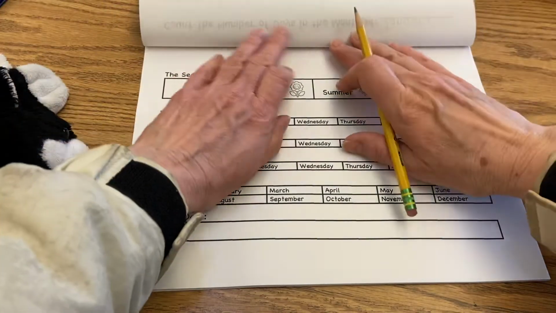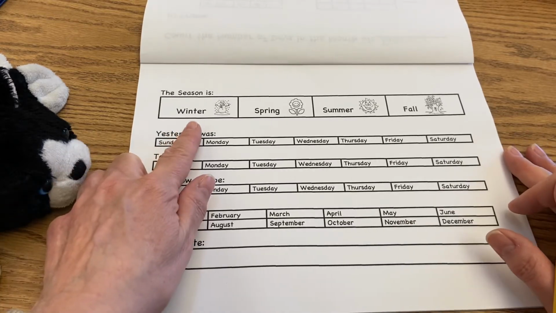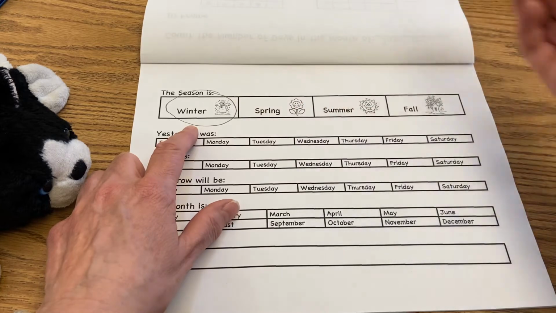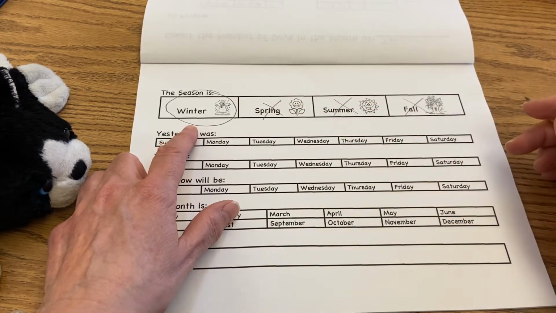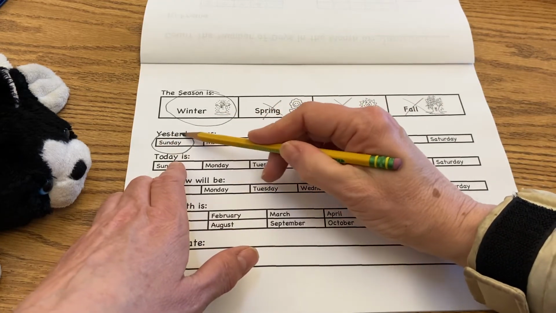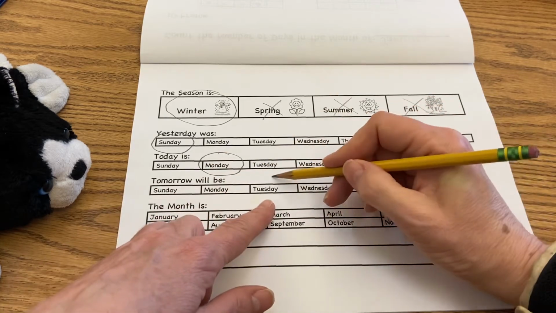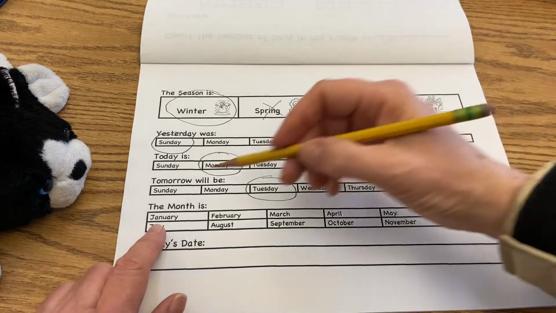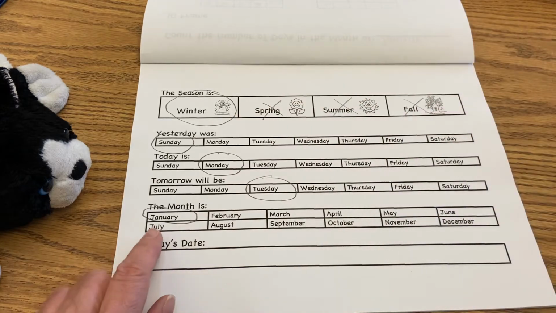Then turn the page. We're going to write in what's going on today. Okay, so the season is winter. So you get to circle winter. That's the first one there. It's not spring, not summer, not fall. Yesterday was Sunday, so circle Sunday. Today is Monday, circle Monday. And tomorrow will be Tuesday. The month is January. We get to circle the very first month here.